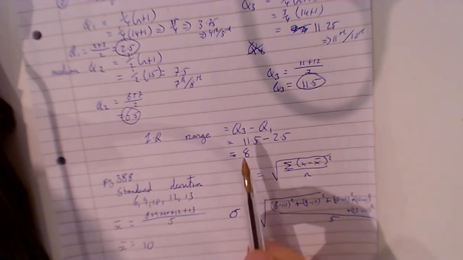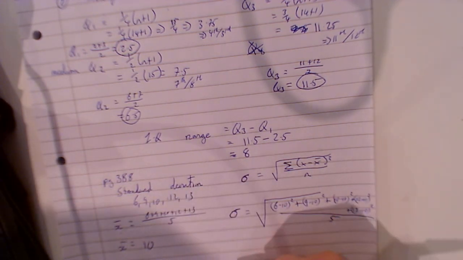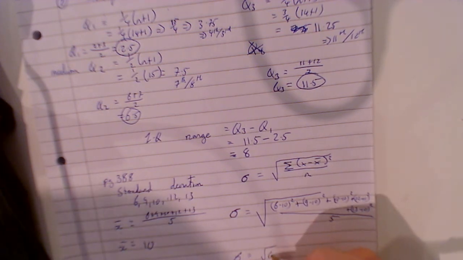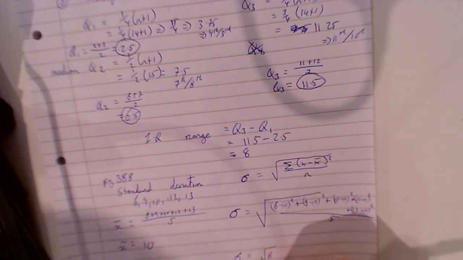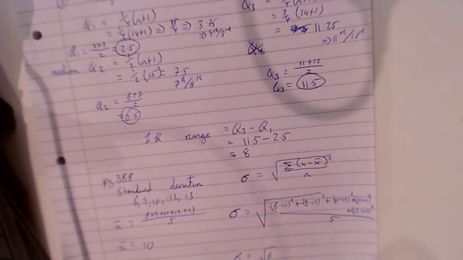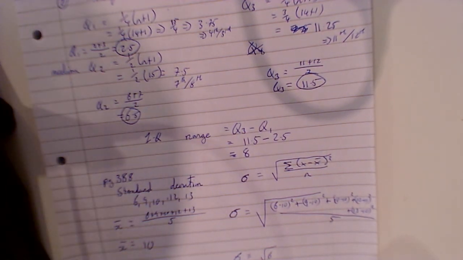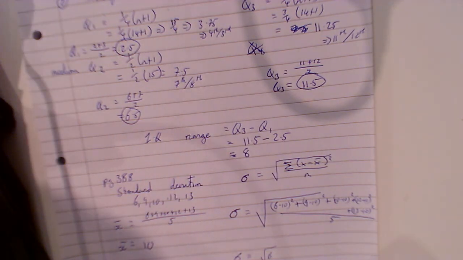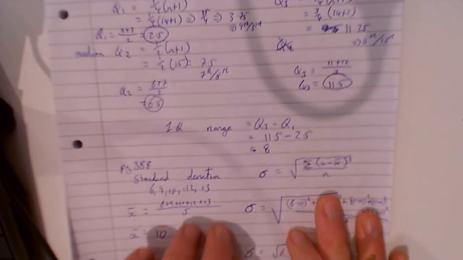Why 5? Because that's n, the number there. If I was to put all of that into my calculator, it will come out square root 6. Standard deviation is 2.45.